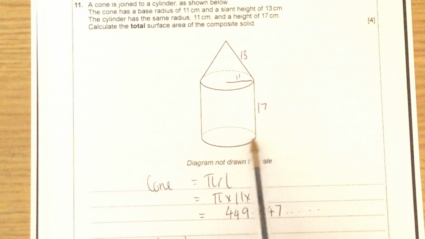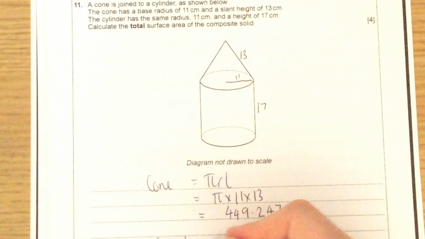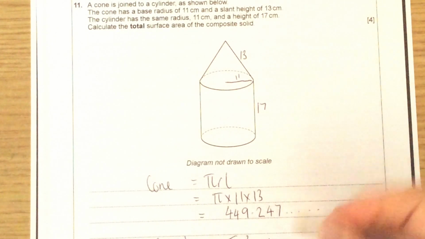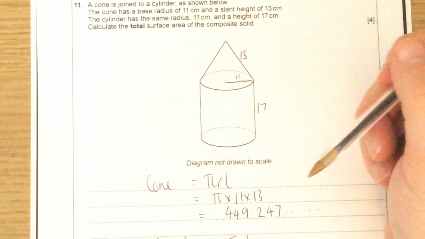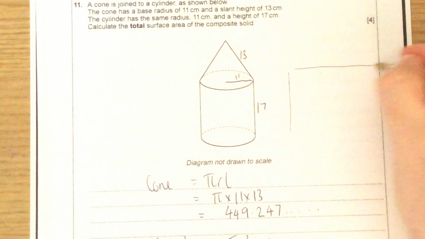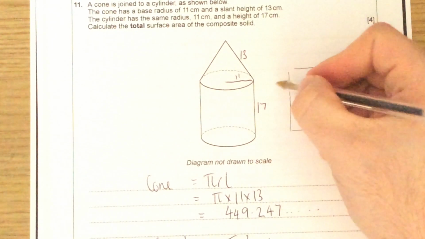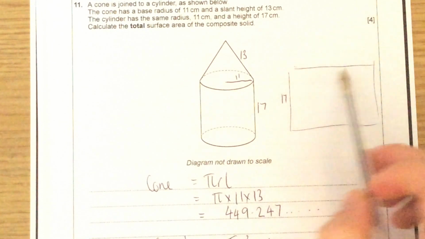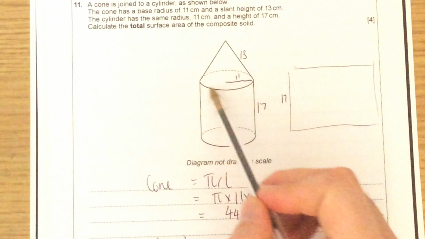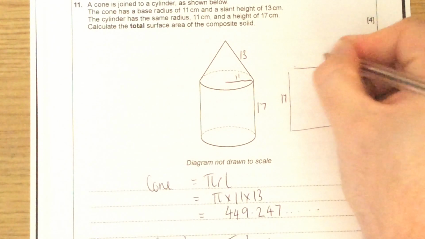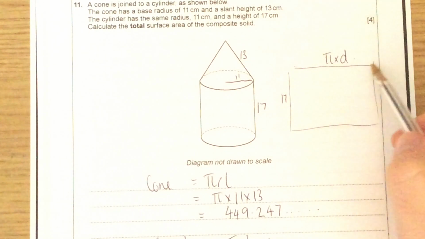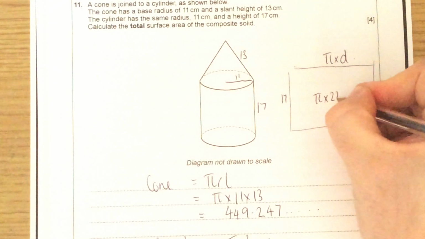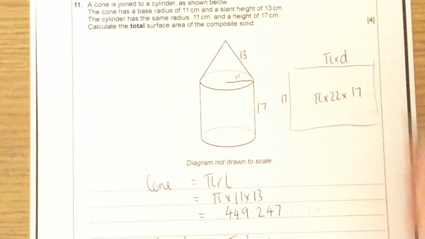I've also got to think about the base of this cylinder. So the base is easy, it's a circle, so it's pi r squared. Now the wrap around part, if I had a cylinder and I unroll the cylinder, it just becomes a rectangle. Now I know the height is 17. Now this bit here, if I was to wrap that into a cylinder, that would represent this circumference around here. So that would be pi times diameter. So the area of this will be pi times diameter, which is 22, times by the height, which is 17.